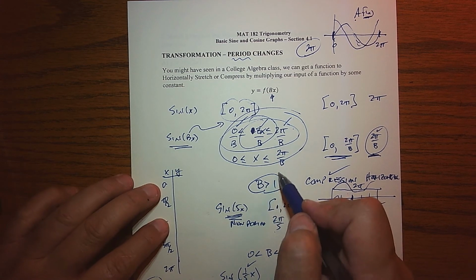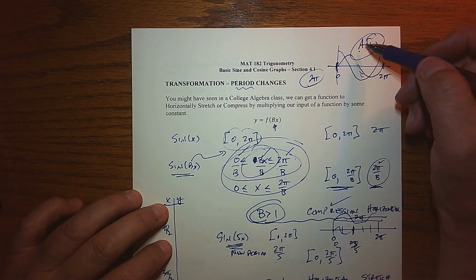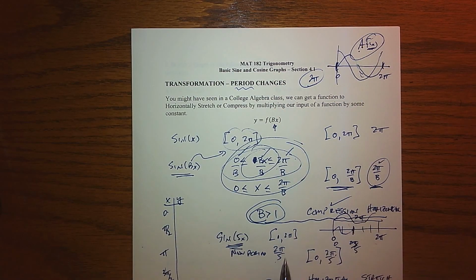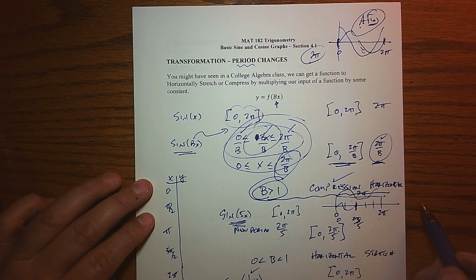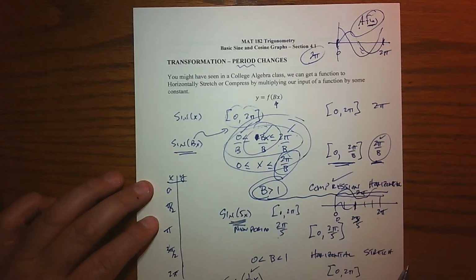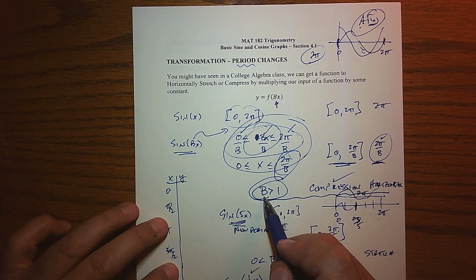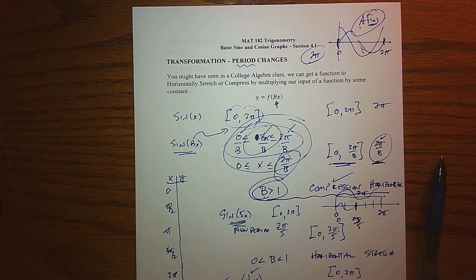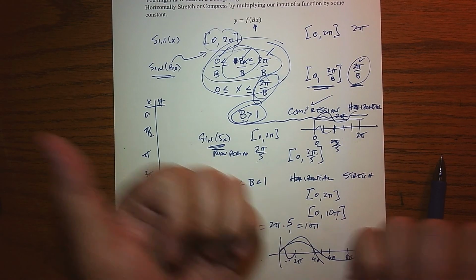That's a little different from our amplitude. When a was greater than 1, we stretched. When a was a fraction, we compressed. But because we're dividing all our x by b in the work that we did, we're actually doing things in reverse. So if b is greater than 1, there's a compression going on. Our period is getting shorter. If b is between 0 and 1, then we're getting a horizontal stretch. We're taking the action and it's getting larger.